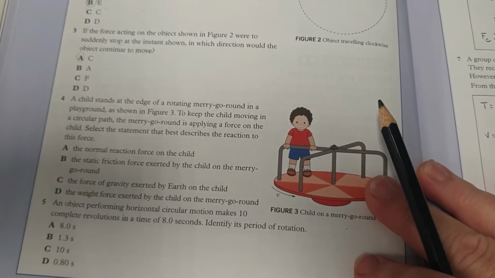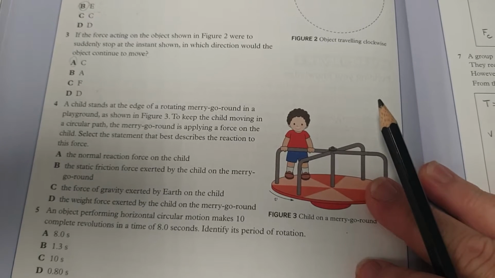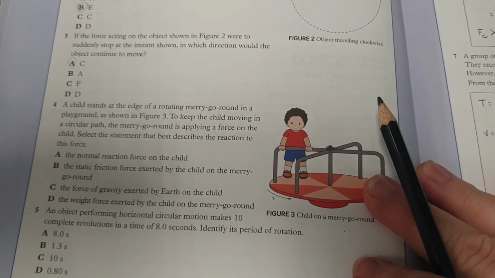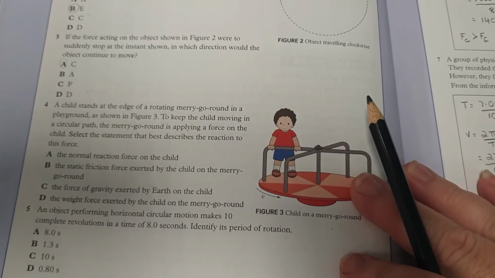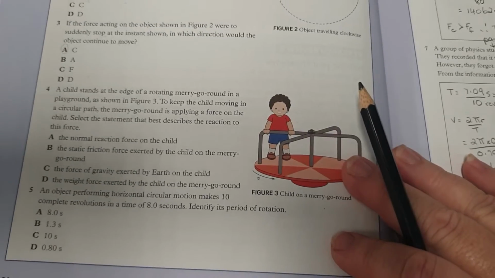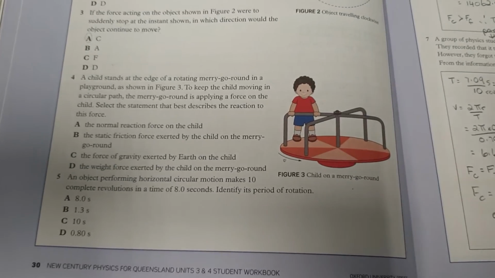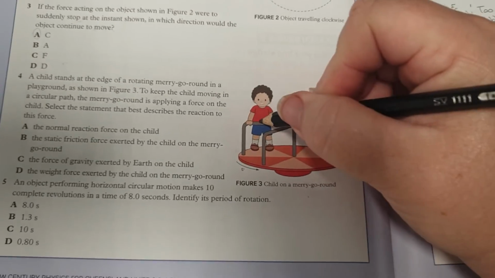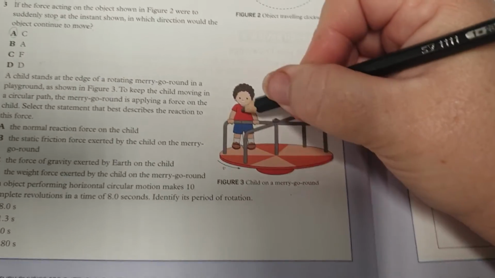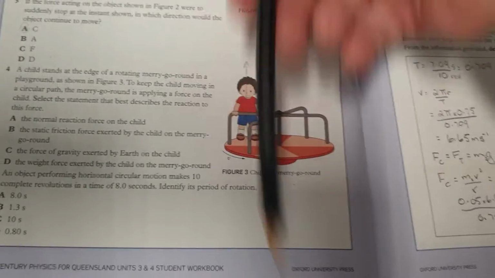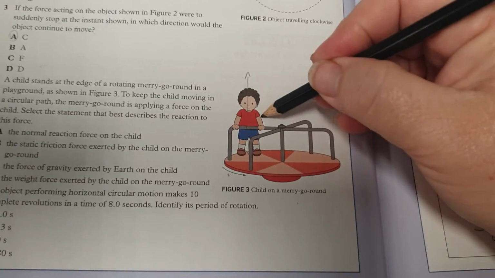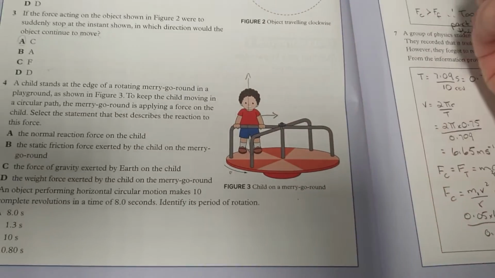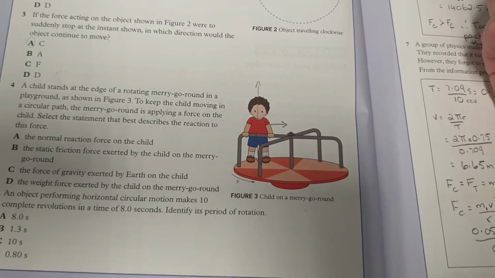A child stands at the edge of a rotating merry-go-round in a playground. To keep the child moving in a circular path, the merry-go-round is applying a force on the child. Select the statement that best describes the reaction to this force. So what forces are acting on this kid? Well, his weight is acting down and the normal is acting up. Neither of those have any effect on this centripetal force that's acting inwards.